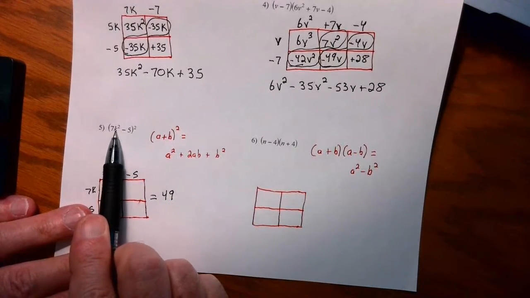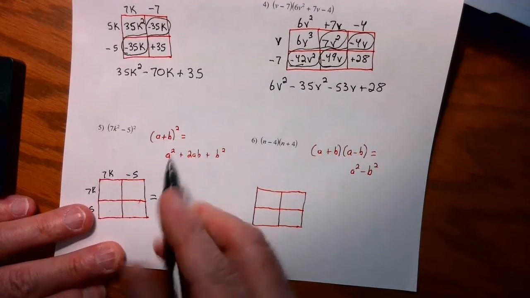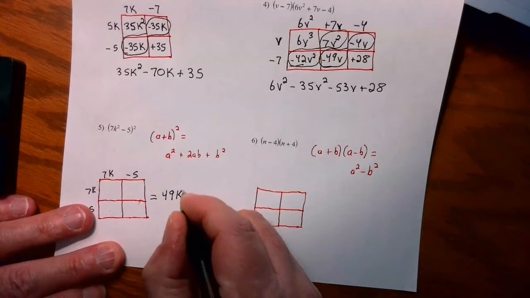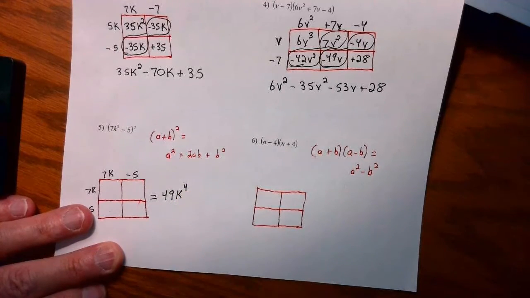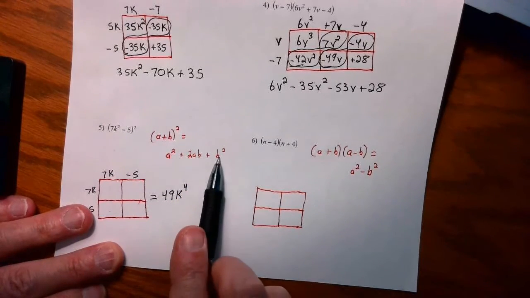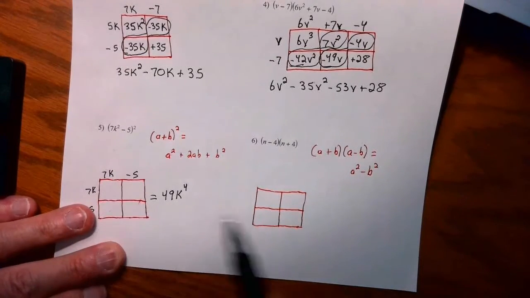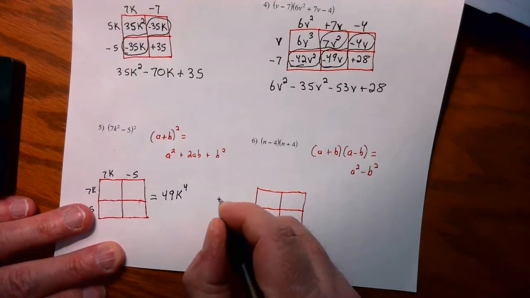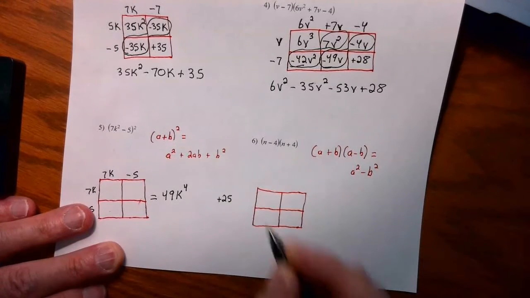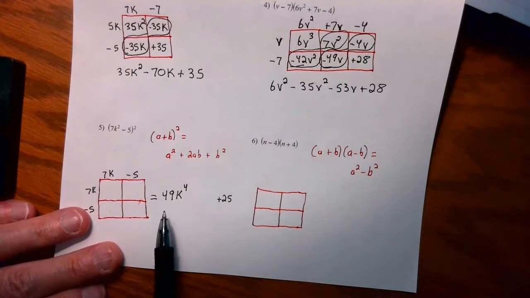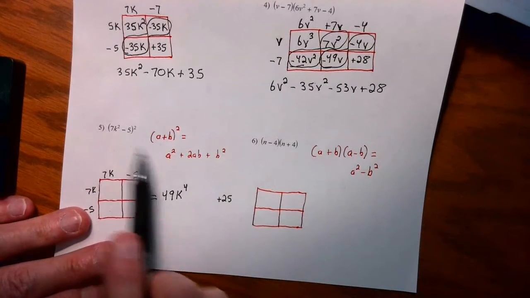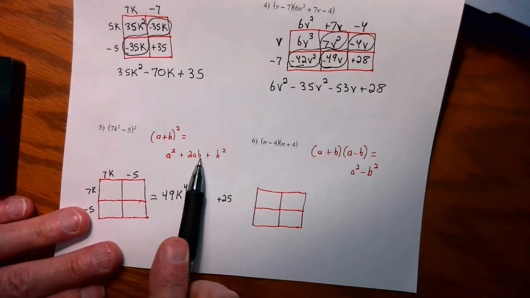K squared times k squared is now k to the fourth. The last one is b squared. So negative 5 times negative 5 is positive 25. That comes last. The middle term is 2 times a times b.